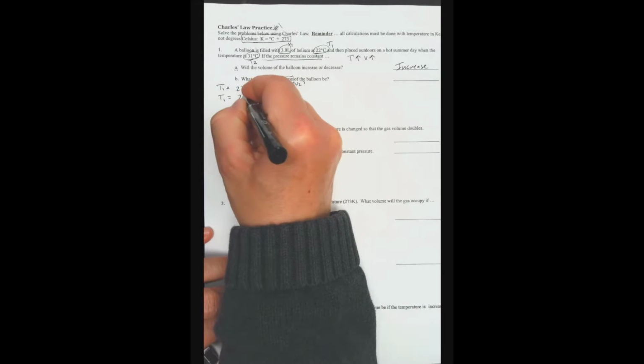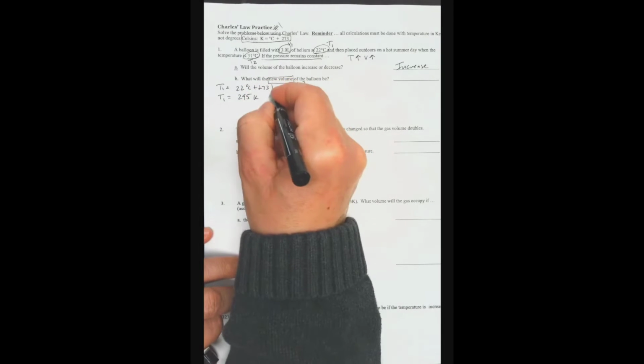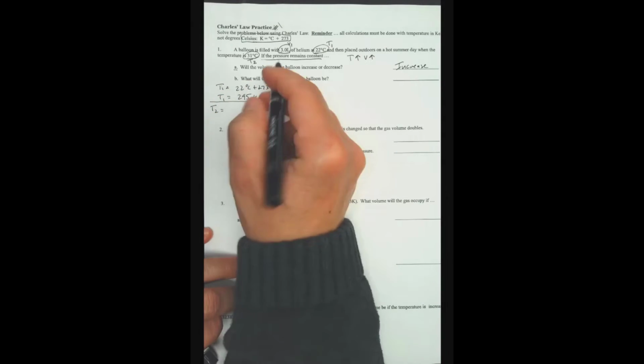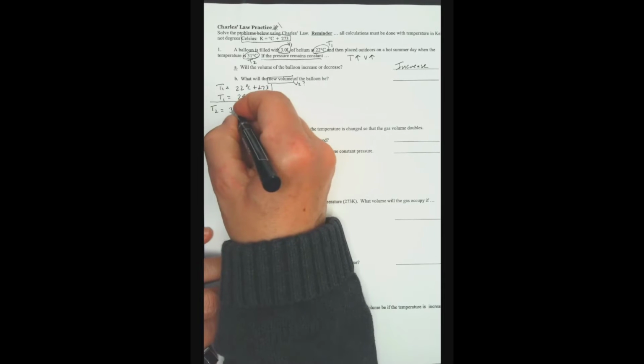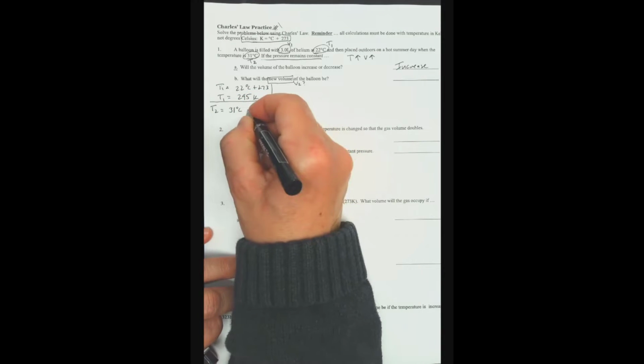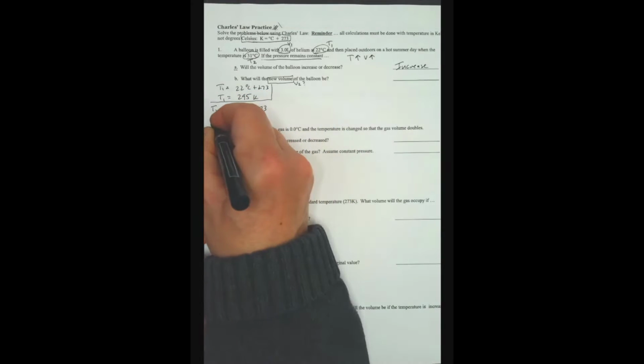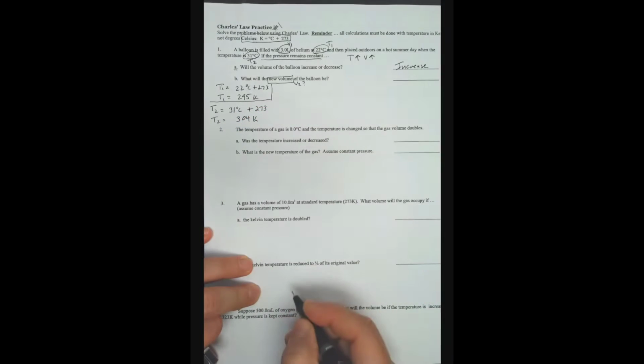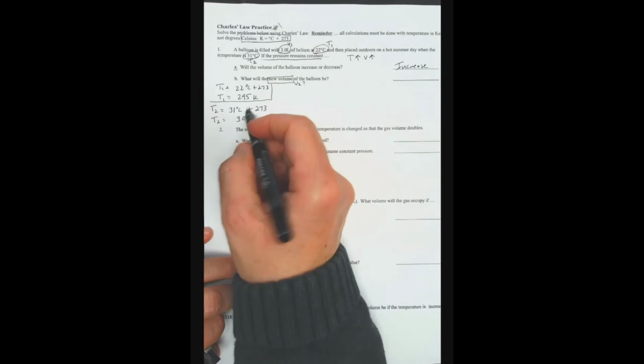And that's going to be 295 K. So I'm just going to isolate that so I know where to find it. Now I'm going to do T2. So my T2, which is right here, which is 31 degrees Celsius, I'm going to go ahead and add 273 to that. So now my T2 equals 304. Okay. So now I have my T1 and my T2 converted to Kelvin.